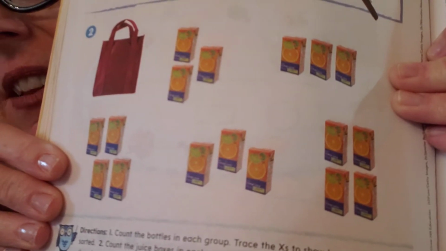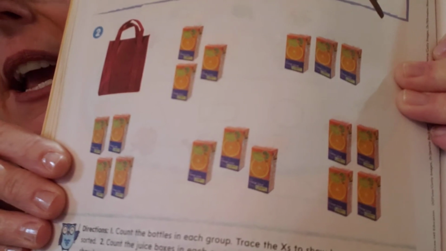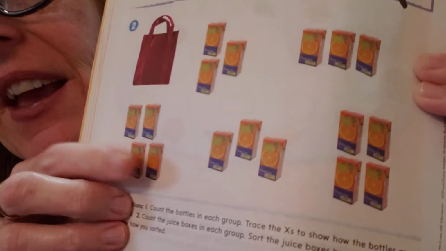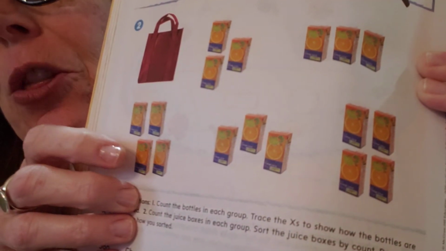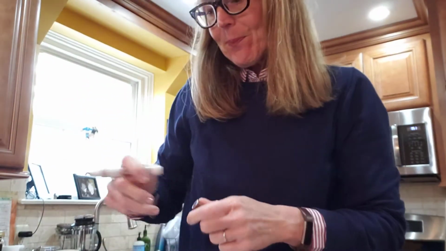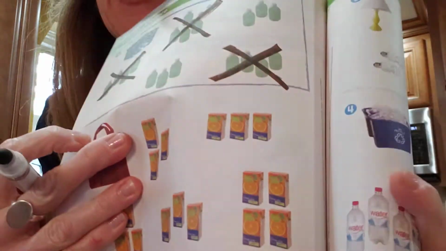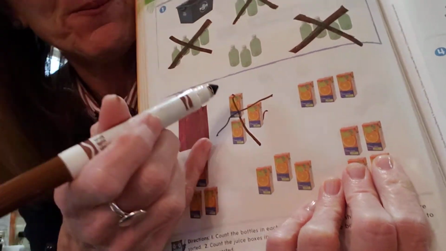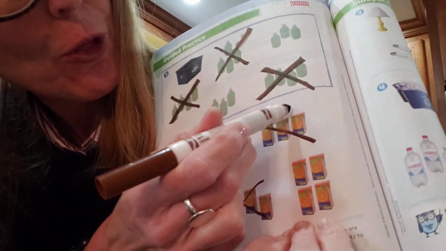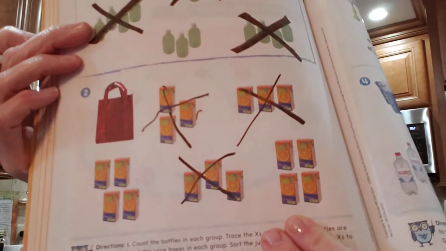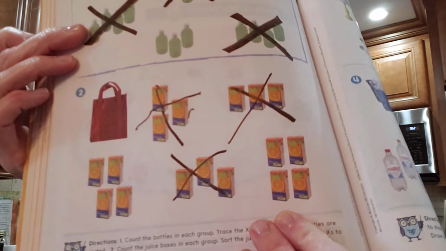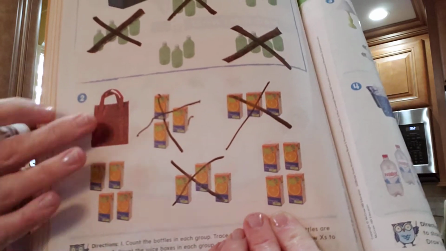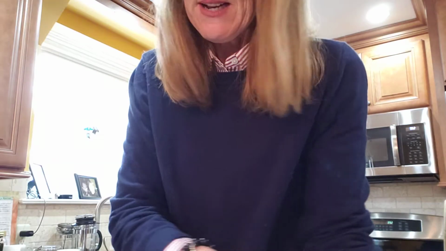I want you to decide. Well, let's do the first one together. Since we did groups of 4 up here, down here, why don't we sort by groups of 3? So let's take our pencil and we'll do this one together. Okay, let's put X's on the groups that have 3 in them so we can show that we were sorting by groups of 3. And then the groups that are left over are the 2 groups that have 4 in them. Okay, all right, so I think we're ready to go.